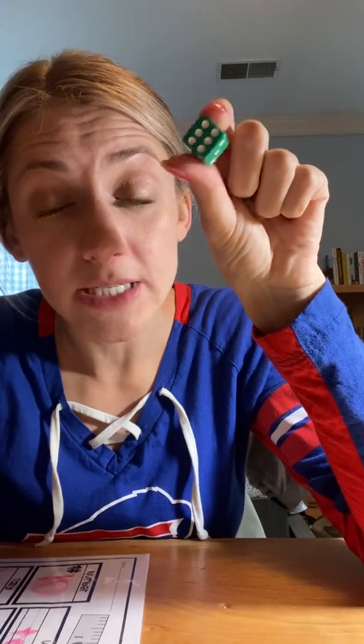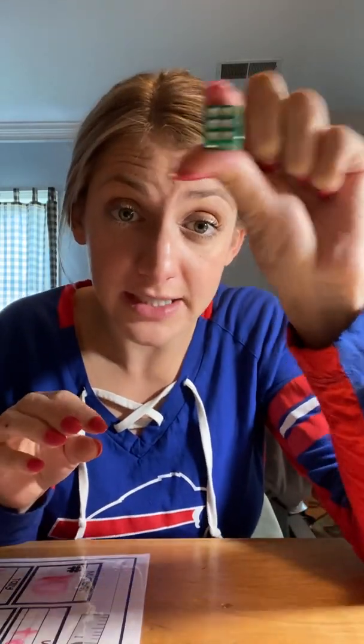So I have to think of a way I can use the dice to show 10. Could I do 7 and 3 if I wanted to use the dice to show 10? Yes or no? What do you think? No, why not? Because there is no 7 on the dice. It only goes up to 6. So I can't do 7 and 3. There's no 7.